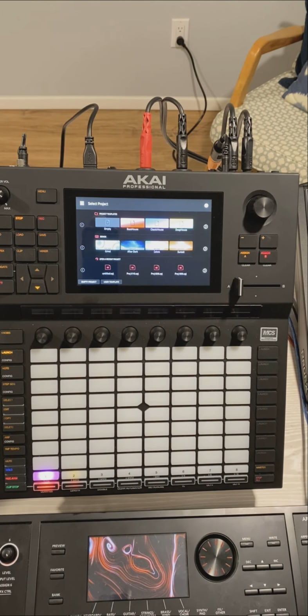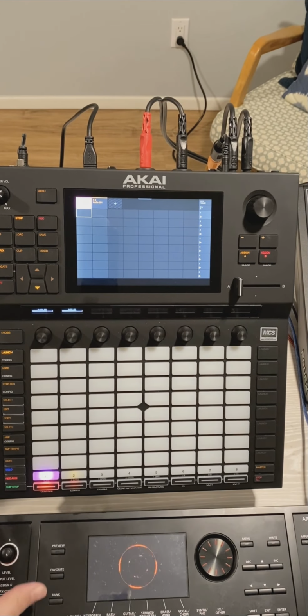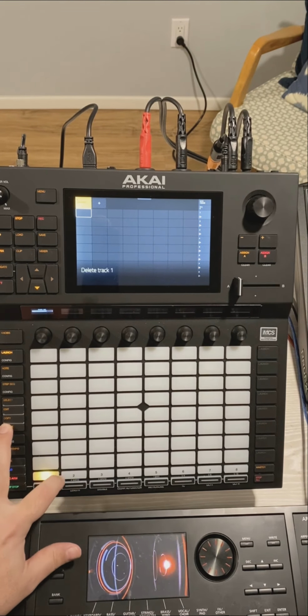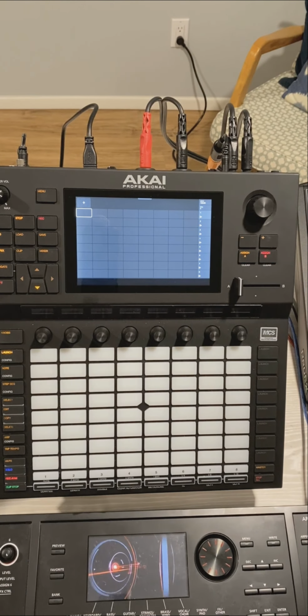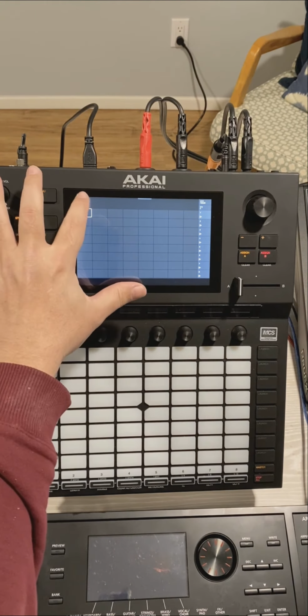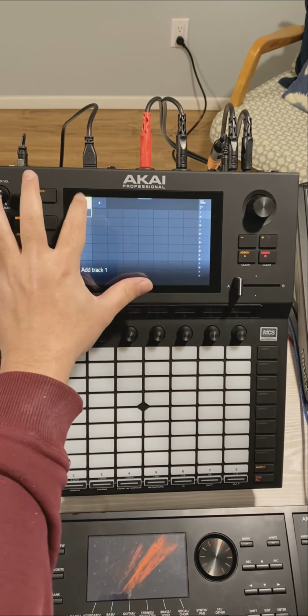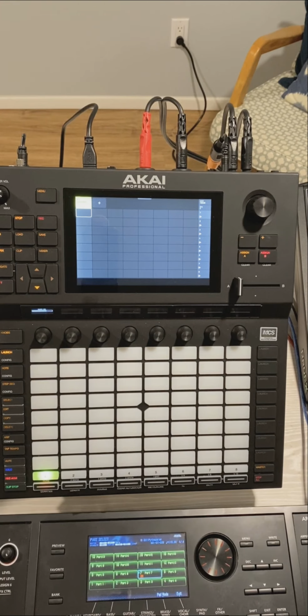So let's start with an empty project, and let me just delete what it starts with. Okay, so I'm going to use some outboard instrument. I've got my Roland FA06. I'm going to start off by adding an audio track just to monitor the sound. So I'm going to add an audio track and just make sure that the monitor is set to in so I can hear my keyboard. Okay, so I've got a guitar sound up here.